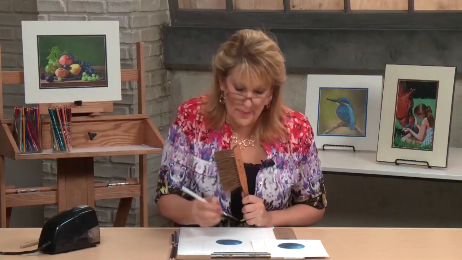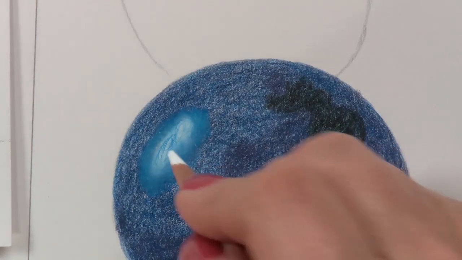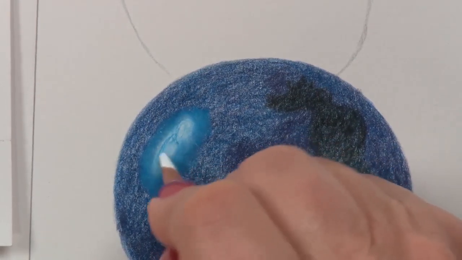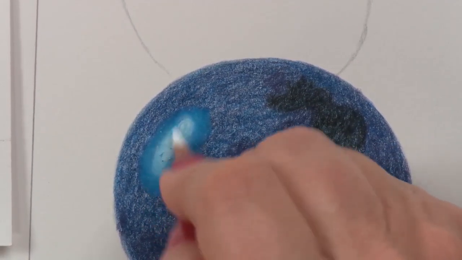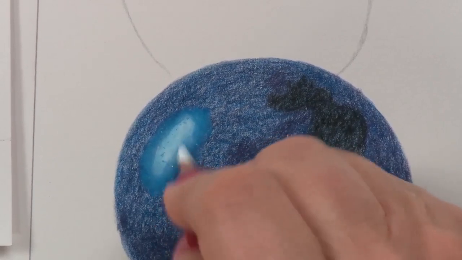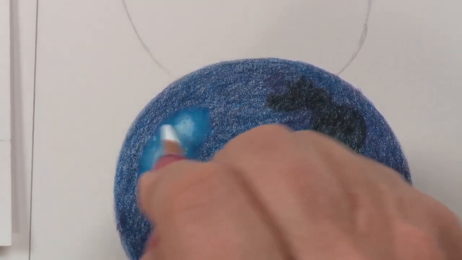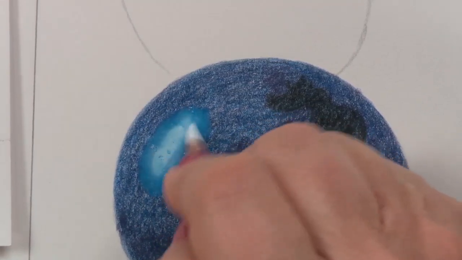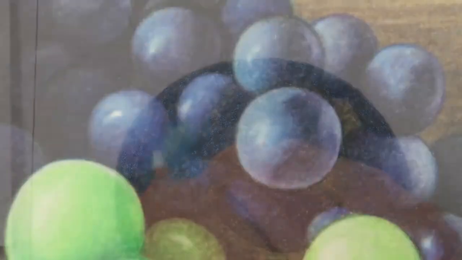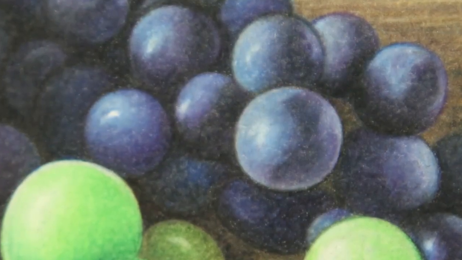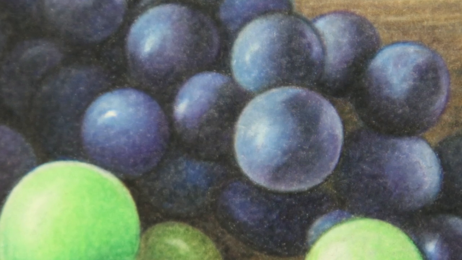Bring back our white pencil, and at this point it's a blunt point. Okay, and now I'm pressing hard, going back and forth. And as you can see, the value has changed from a bright highlight now to actually more of a mid-tone. And you can see from the finished grape that that's really exactly what we want. Now you know how to burnish and recreate shiny and dull surfaces.